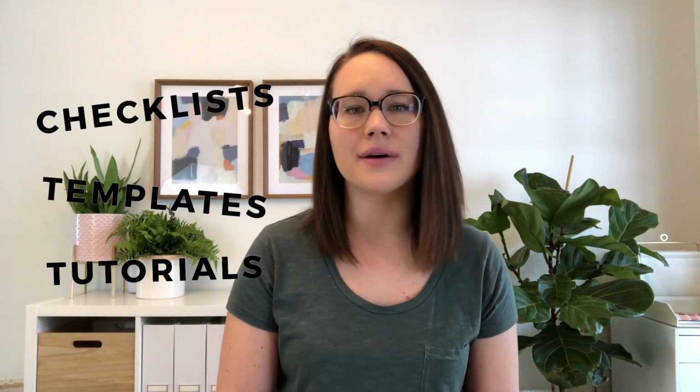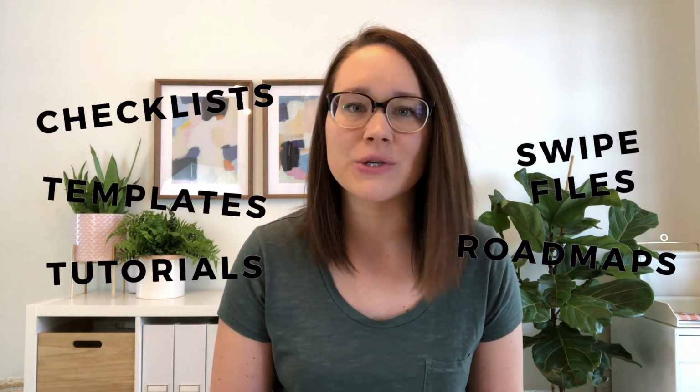So a lead magnet is a free piece of downloadable content that you give away in exchange for an email address. Some examples of lead magnets include checklists and templates, tutorials, swipe files, roadmaps. There's so many different options. And here are a few tips to help you create this lead magnet.